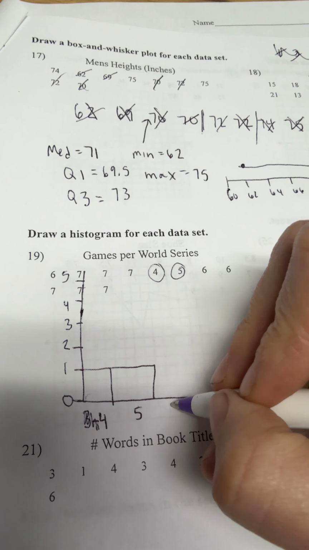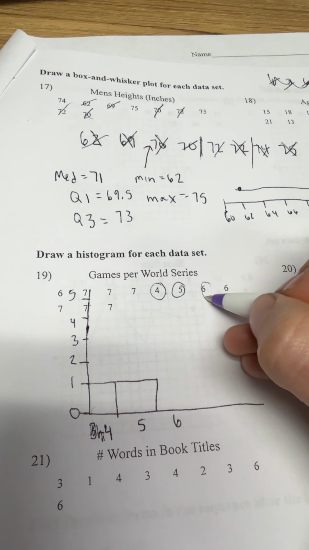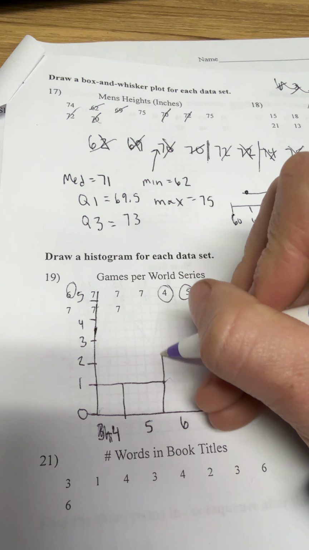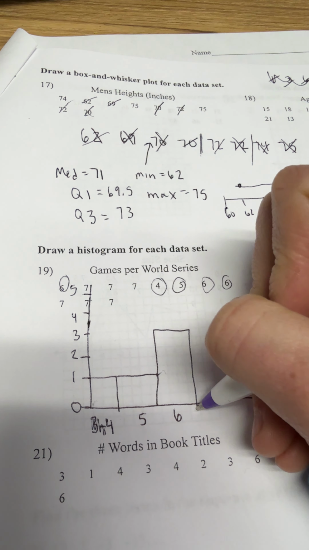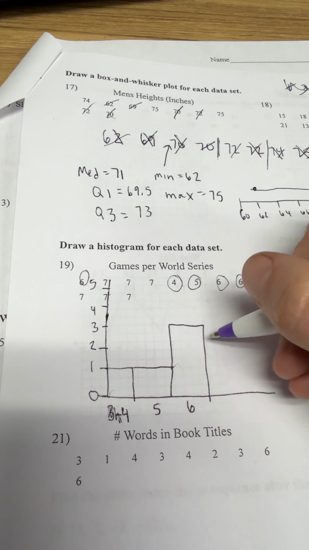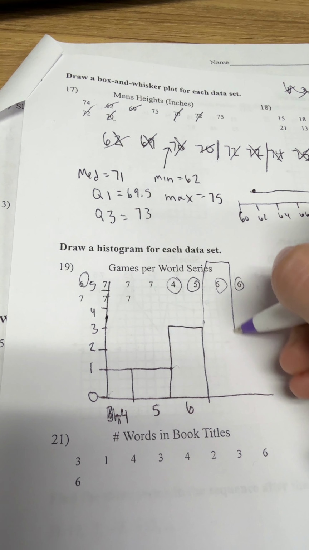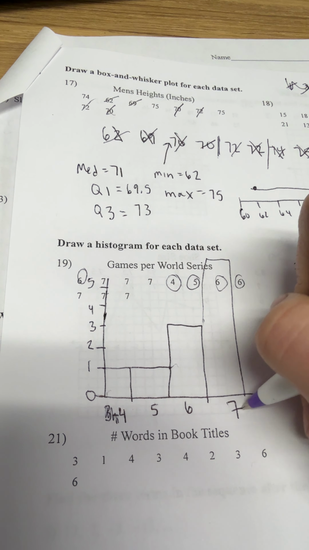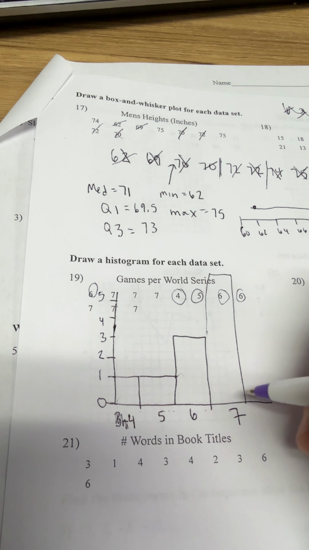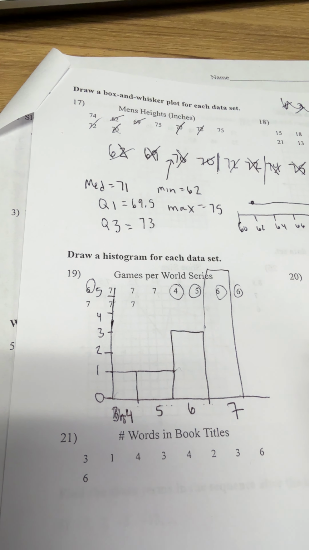Okay, what about 6? It looks like there's been 1, 2, 3 times when they've had 6. And then for 7, it looks like 1, 2, 3, 4, 5, 6. So I should be way up here actually for 7. Now some people say that this is from 3 to 4, 4 to 5, 5 to 6, 6 to 7, but in this case, I think it makes sense to do this. All right, hope that makes sense.